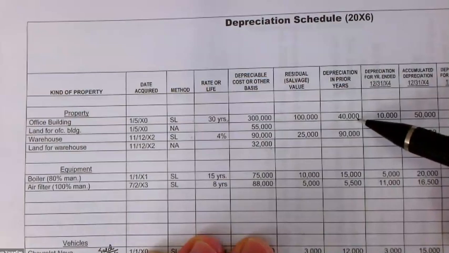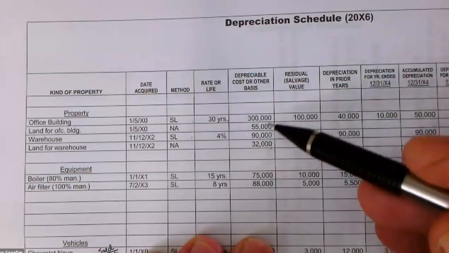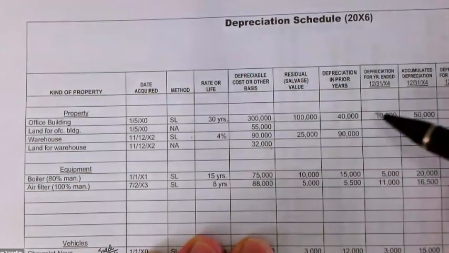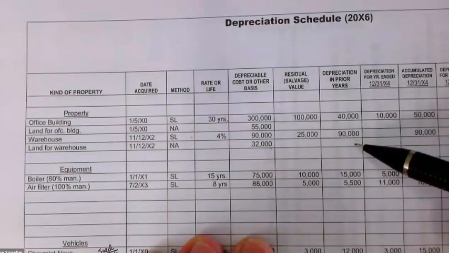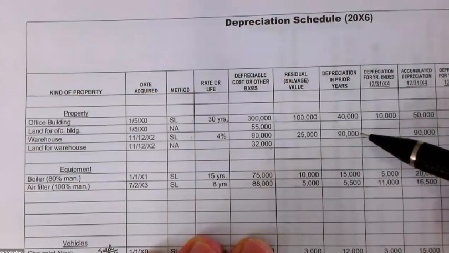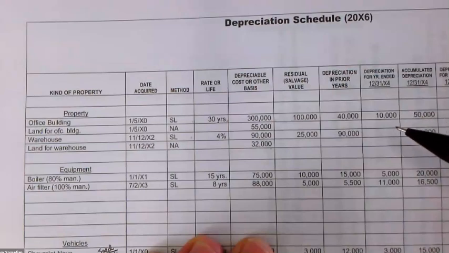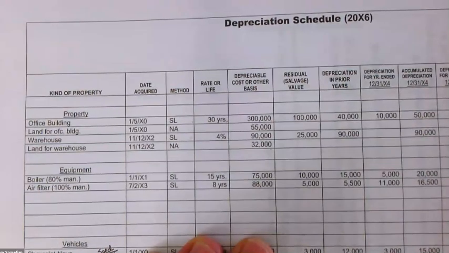Depreciation in previous years is already $40,000 for the building; out of that $300,000 base, 40 is depreciated. For the warehouse, depreciation in prior years is already 90 out of that 90 depreciable base, so it looks like they have already fully depreciated that.